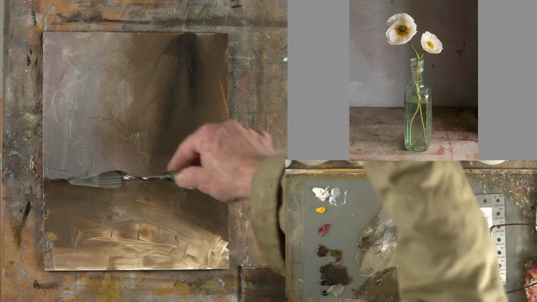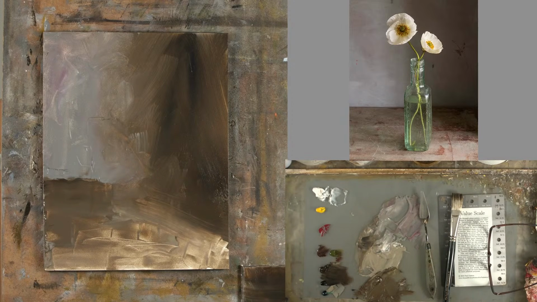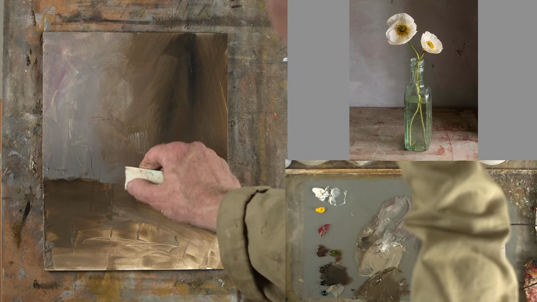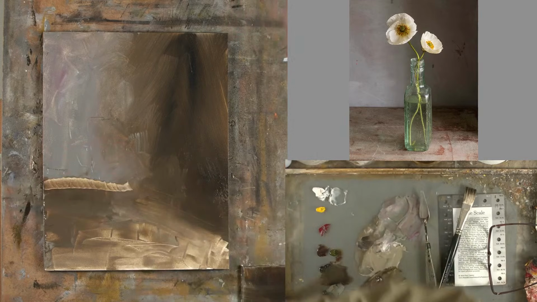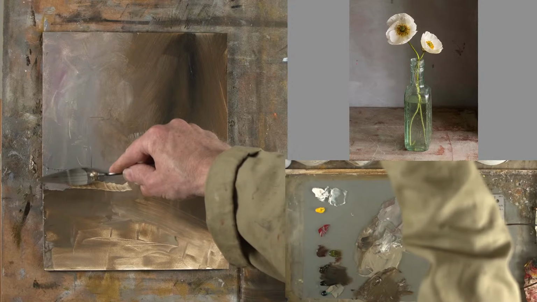This has maybe gone a little bit too high there. Let's take some of that out. Start this lower down.